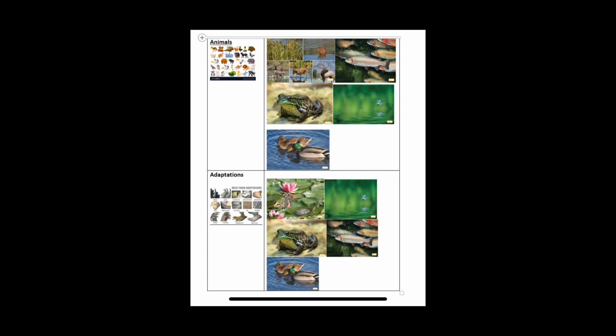Adaptation. Water lilies have large leaves that float on the water surface and take in a lot of sunlight. Fish have gills for breathing underwater. Frogs are amphibious. Dragonflies have long wings for hovering to catch food. Ducks have waterproof feathers and large webbed feet for padding. Now we're going to use this information from our chart and we're going to turn to our knowledge journals.